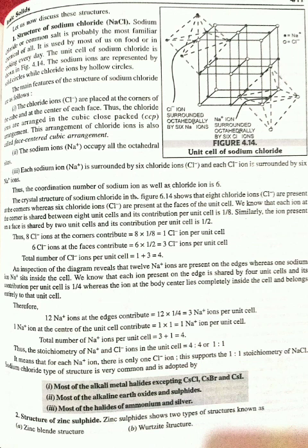Therefore, 12 Na⁺ ions at the edges contribute 12 × 1/4 = 3 Na⁺ ions per unit cell. 1 Na⁺ ion at the center of the unit cell contributes 1 × 1 = 1 Na⁺ ion per unit cell. Total number of Na⁺ ions per unit cell = 3 + 1 = 4. Thus, the stoichiometry of Na⁺ and Cl⁻ ions in the unit cell is 4:4 or 1:1. It means that for each Na⁺ ion, there is only one Cl⁻ ion. This supports our 1:1 stoichiometry of NaCl.